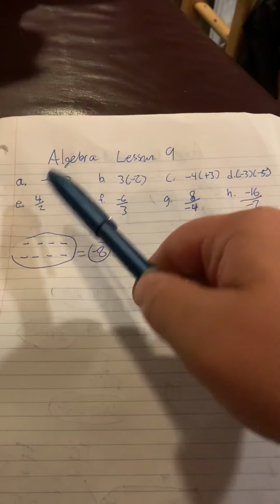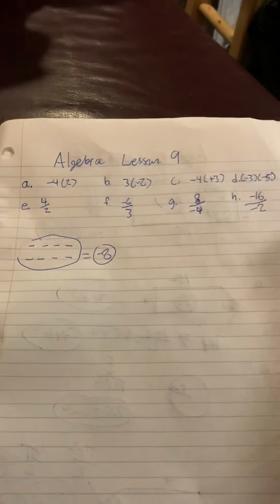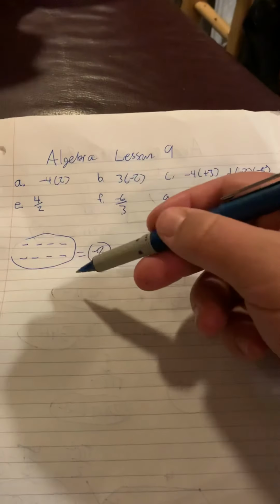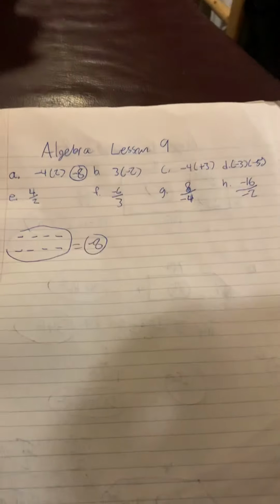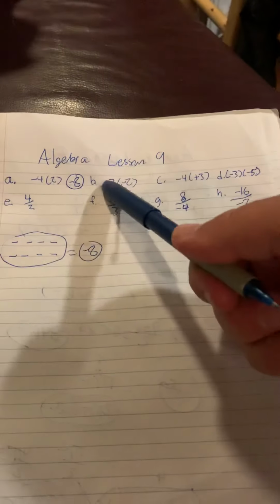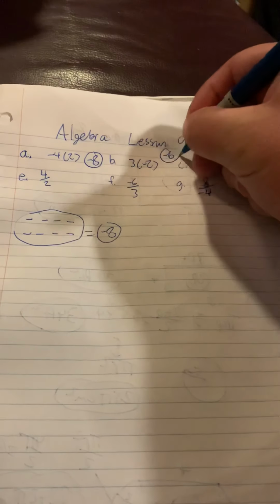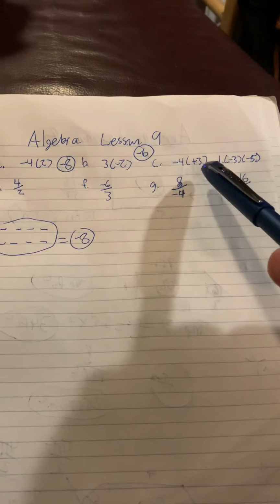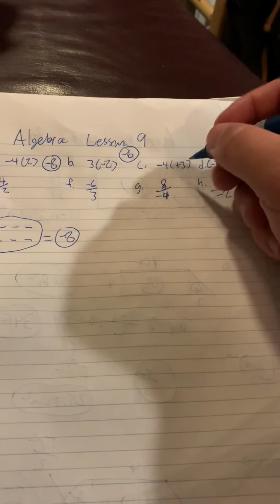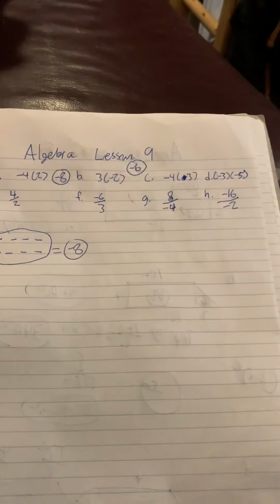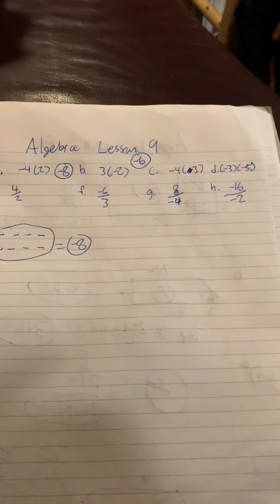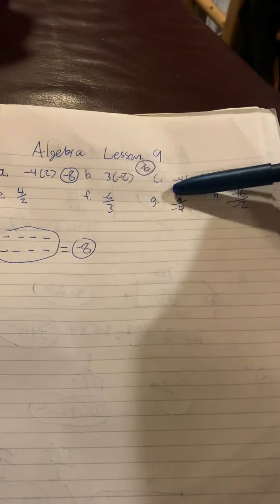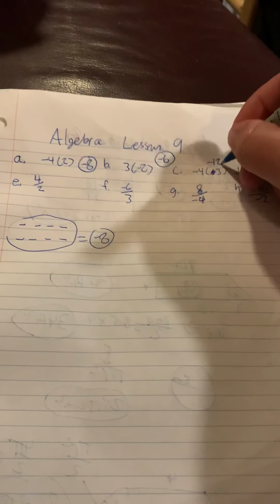It's just sometimes harder to conceptualize when we're using negative numbers. But I can still think of negative 4 times 2 as 2 groups of negative 4. Well, if I have 2 groups of 4 negatives, all combined, I have 8 negatives, right? Okay. Same thing for letter B. 3 groups of 2 negatives would be 6 negatives. Letter C. Now, this plus sign doesn't do anything, right? It's implied that a number is positive unless we have a negative sign in front of it. So I can conceptualize it the same way. 3 groups of 4 negatives would give me 12 negatives altogether.